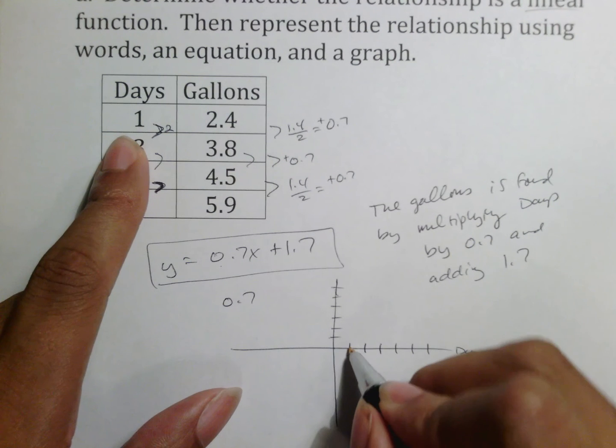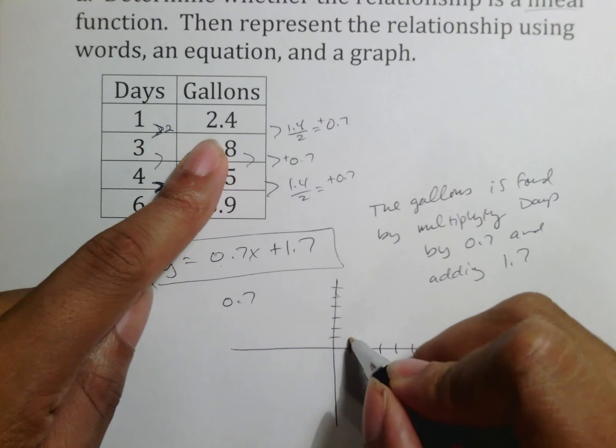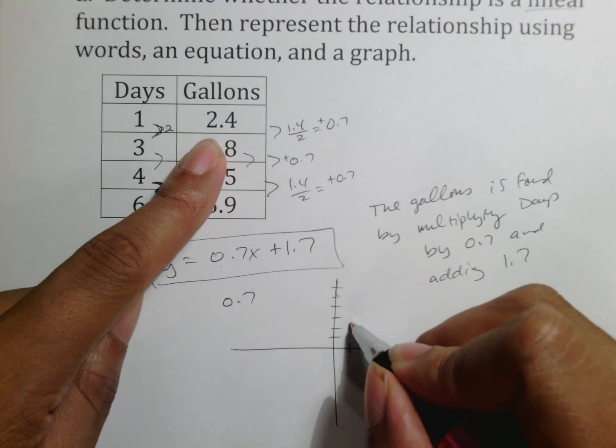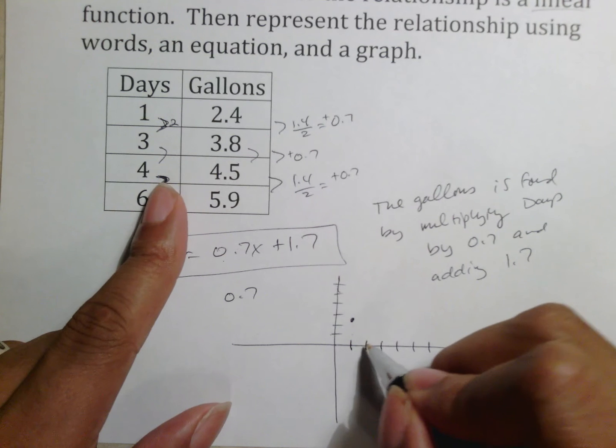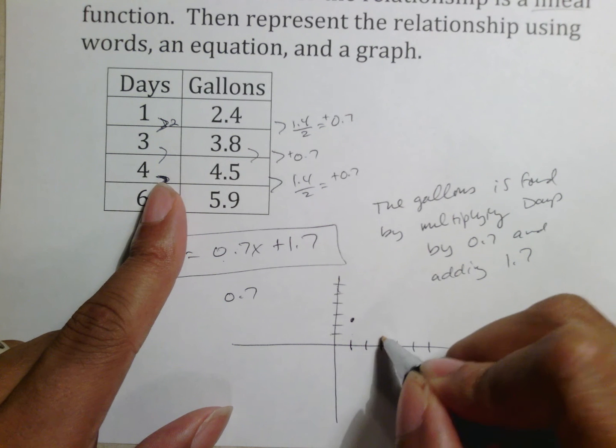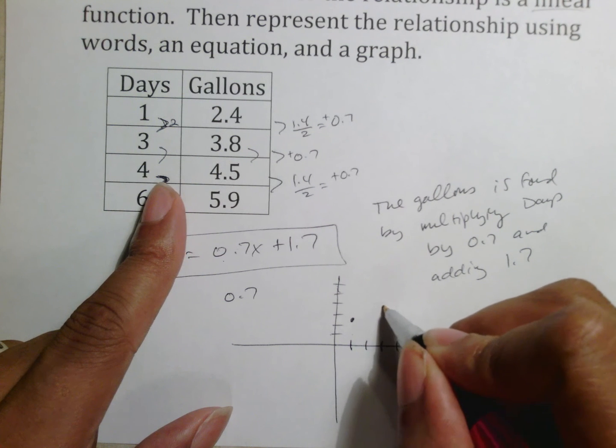2.4 means go over 1, that's your days, and then up 2.4, so up 1, 2, and a little bit less than a half, which is somewhere around here. 3.8 means go over 3, and then up 1, 2, 3.8, which is pretty close to 4.